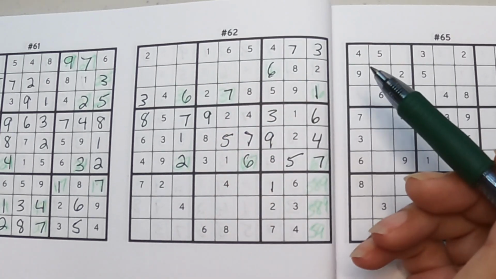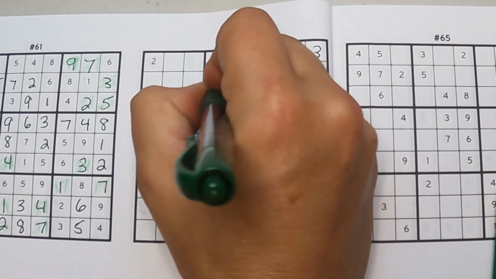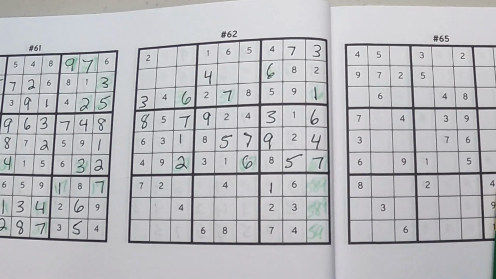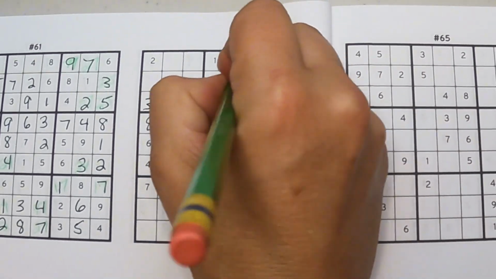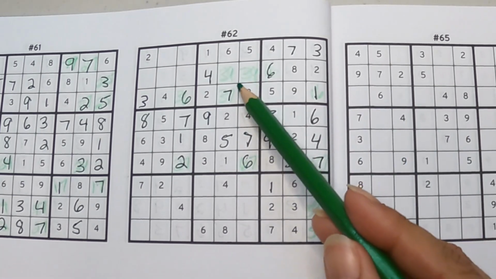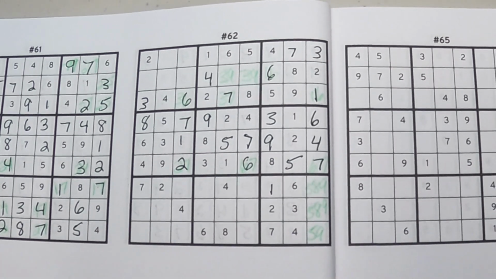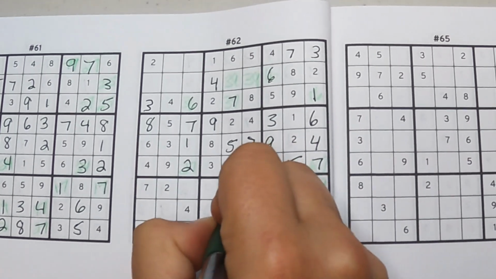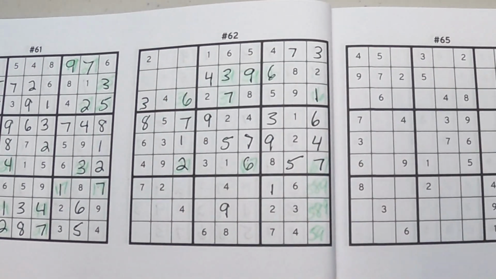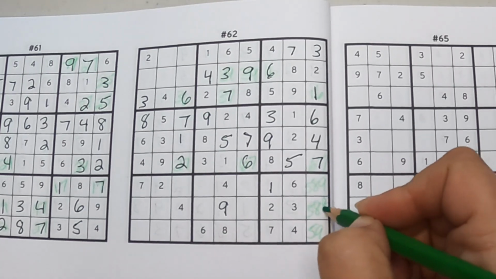For this box now, we're missing 3, 4, and 9. We've got 3 and 9 here, so this is our 4. I don't see any other help. So 3, 9, 3, 9. For this column now, we're missing 3 and 9, but we've got a 3 here, so 9, 3. That 3 makes this our 9. And now with this 9, we can get rid of this 9.